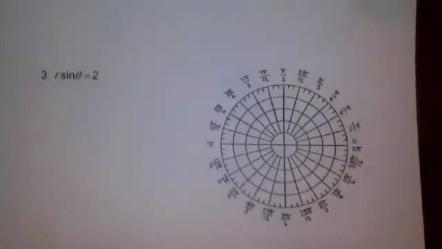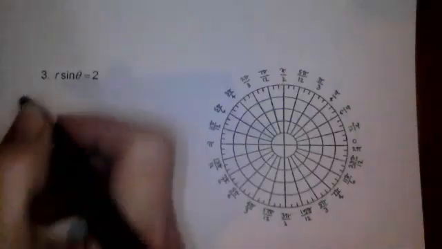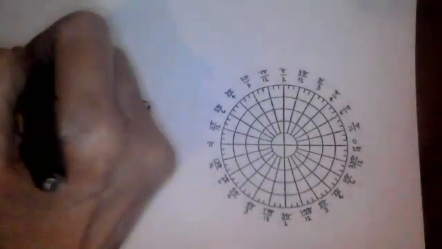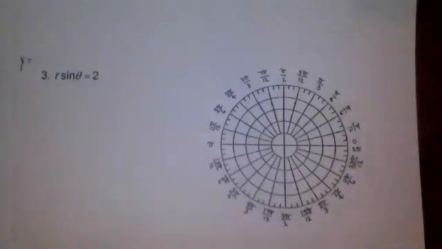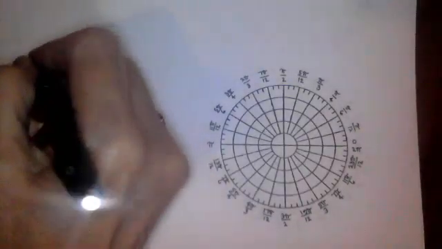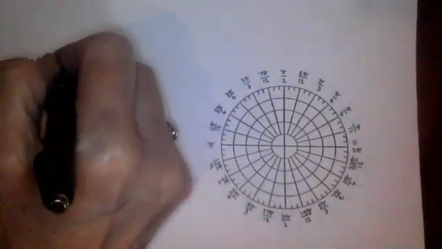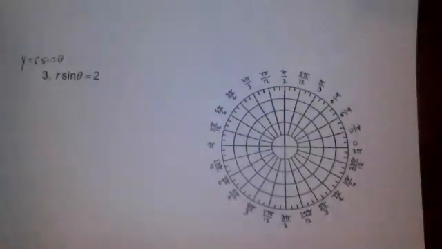All right, for example 3, if you remember from our conversions from our previous lesson, in switching from polar to rectangular form, we found out that x was r cosine of theta and y was r sine of theta.